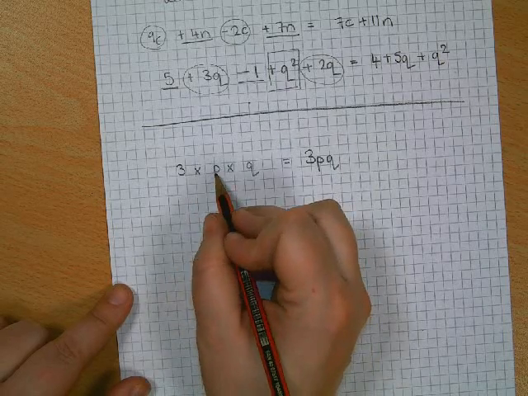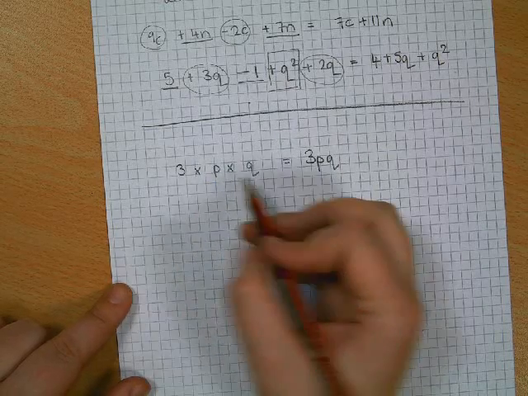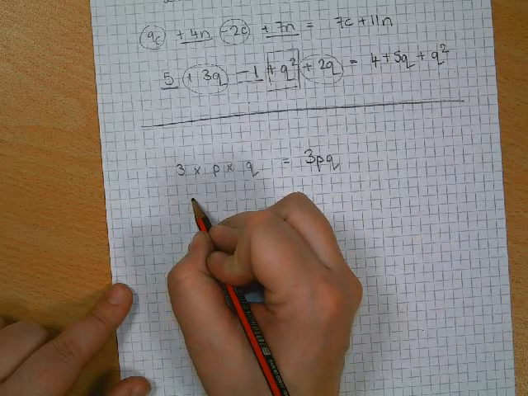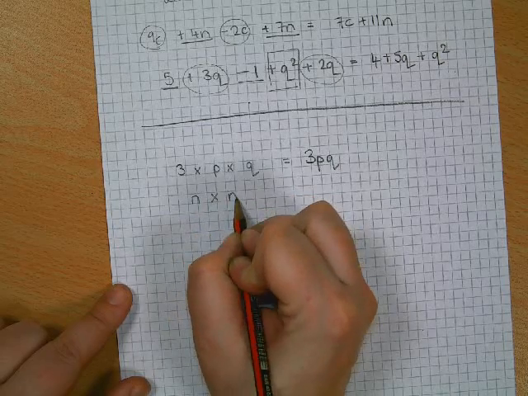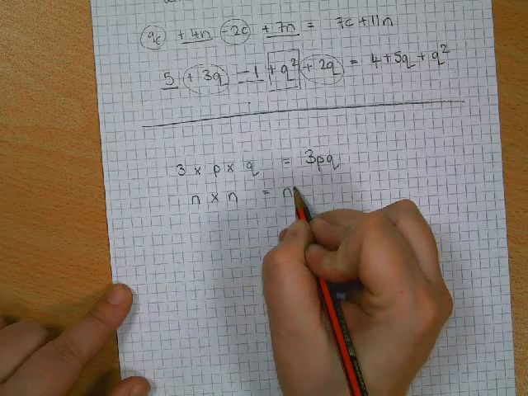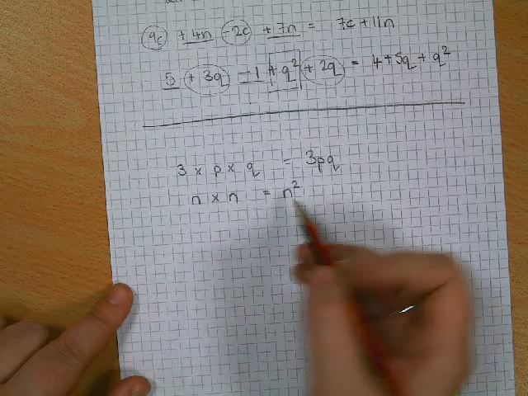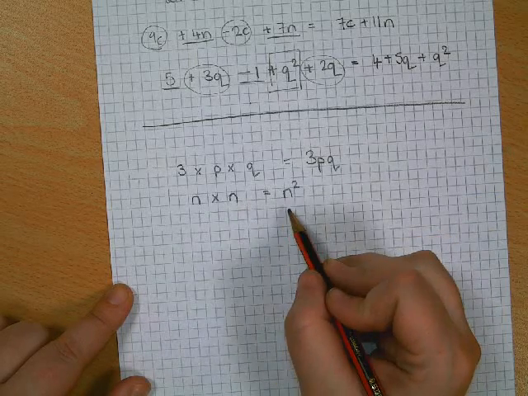Letters which are different letters can't be multiplied together, so again they just get written side by side. If we end up having two letters which are the same as each other, for example n times n, then we write that as n squared. So n times n is n squared, whereas up above we had n plus n, which would just be 2n.